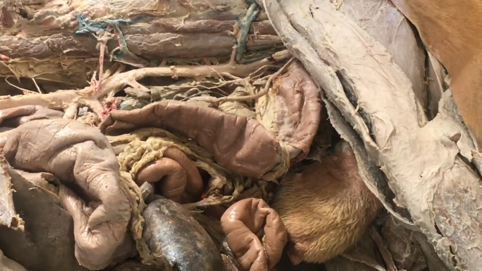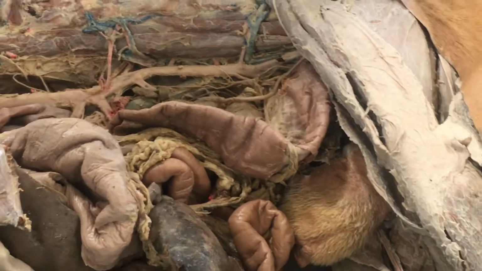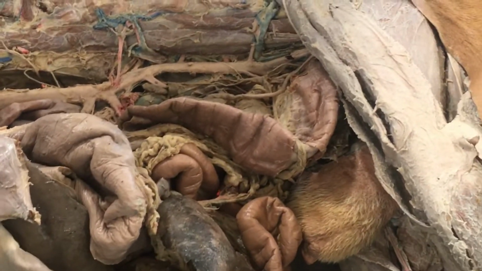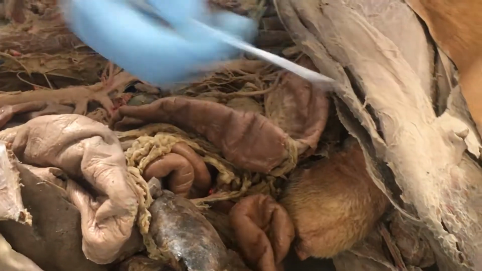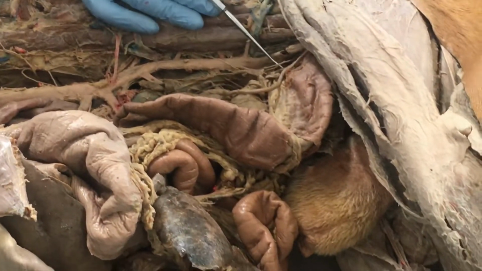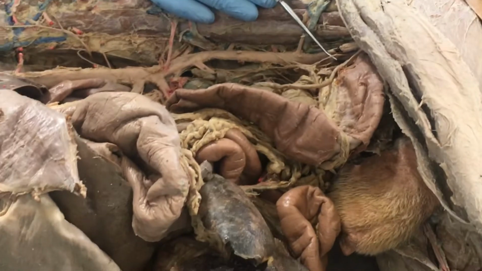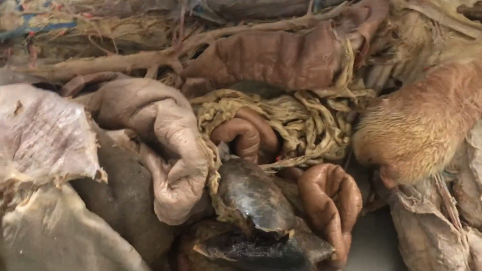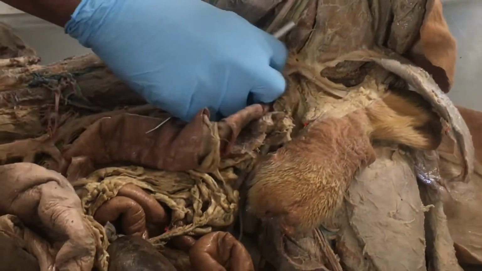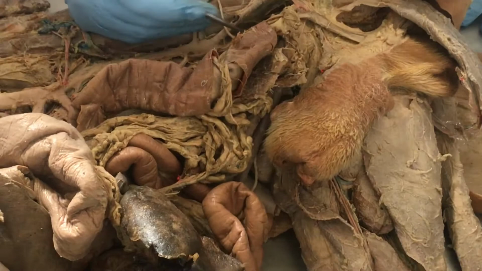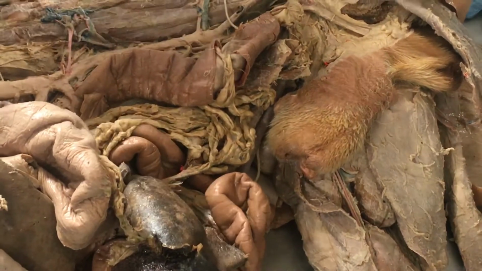So, the sympathetic innervation reaches the neck with what? With the vertebral nerve. And the sympathetic innervation reaches the pelvis with what? Hypogastric. And the hypogastric ends at the wall of the rectum, which is here.